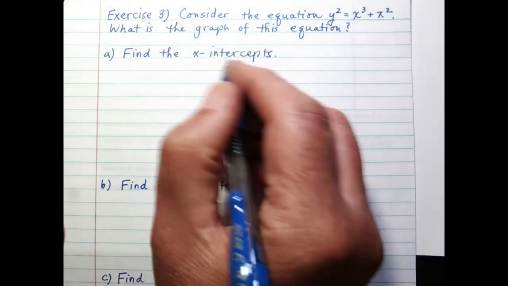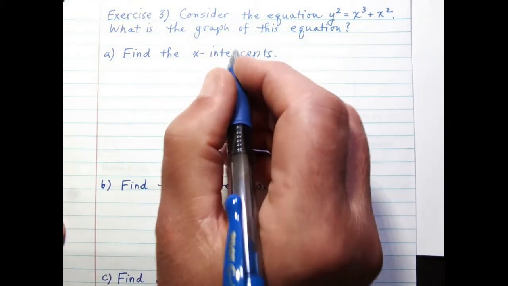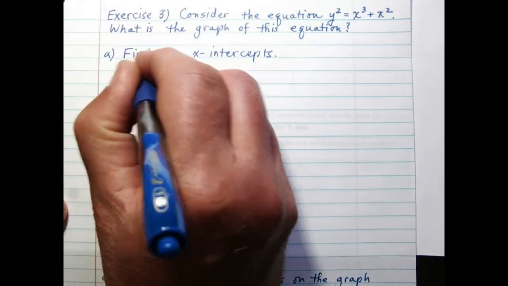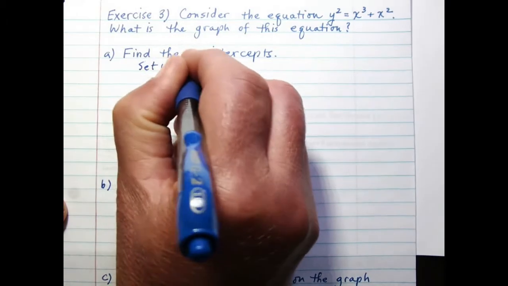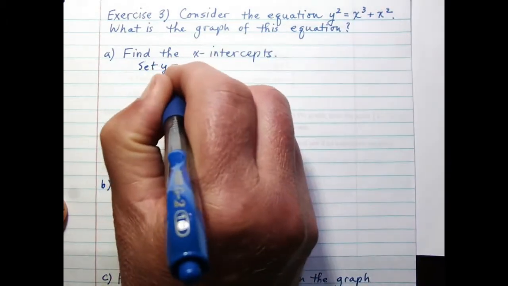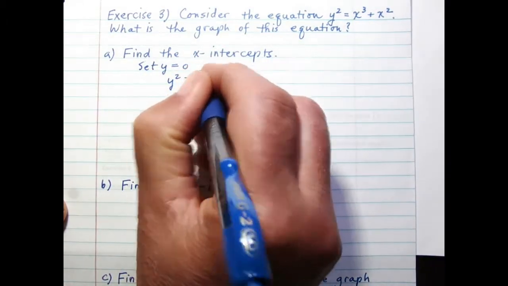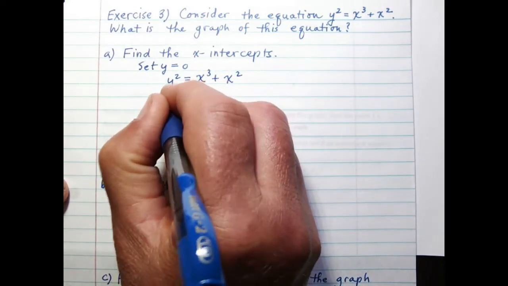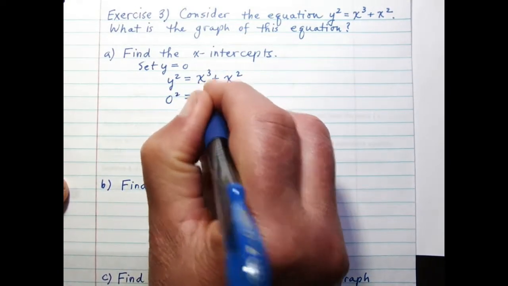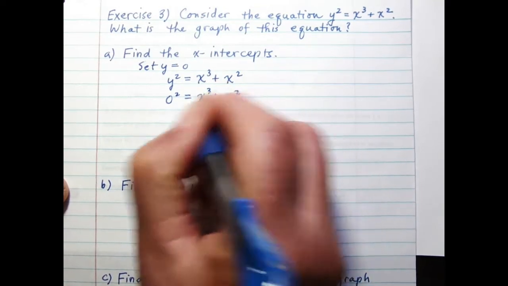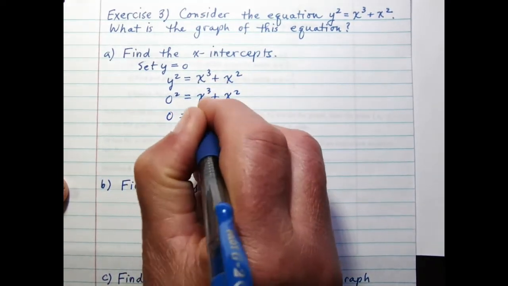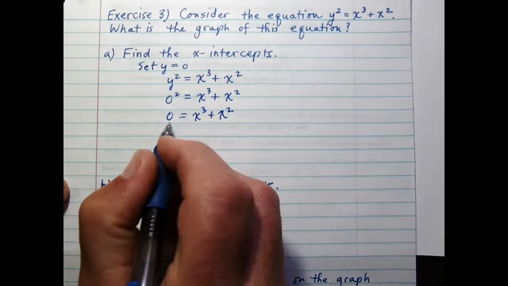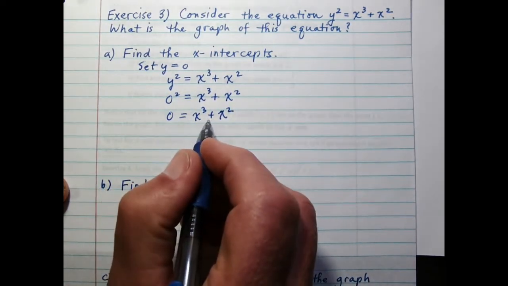So we're going to start out the same way as the previous exercises where we look for intercepts, right? Find the x-intercepts, set y equal to 0. And I'm taking the equation y squared equals x cubed plus x squared now. So if I set y equal to 0, 0 squared equals x cubed plus x squared, or 0 equals x cubed plus x squared. Now I have to solve this equation for x.